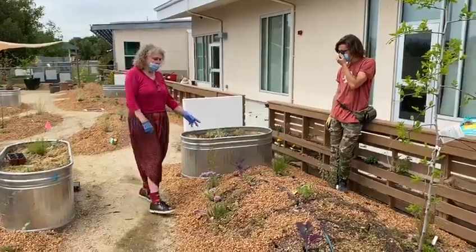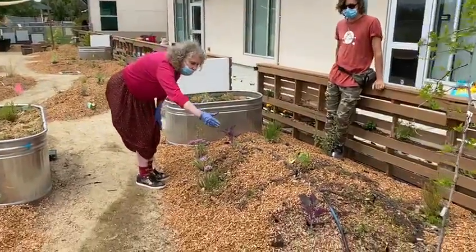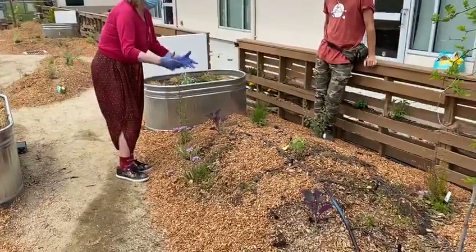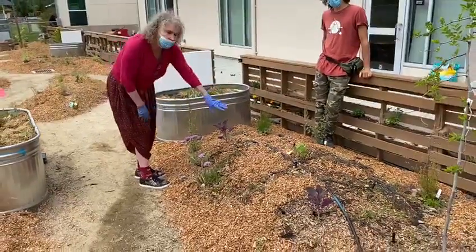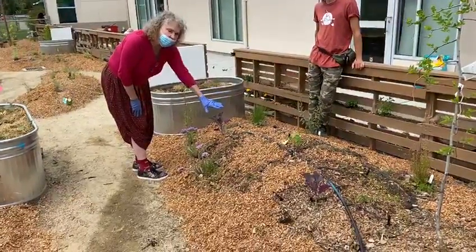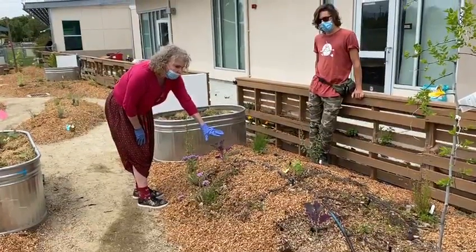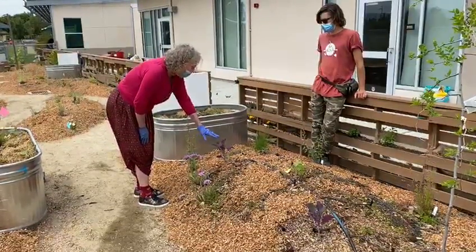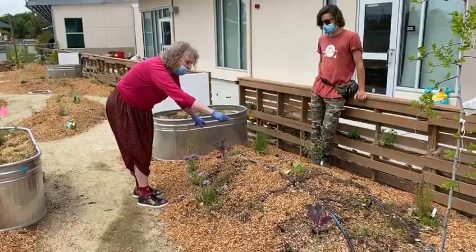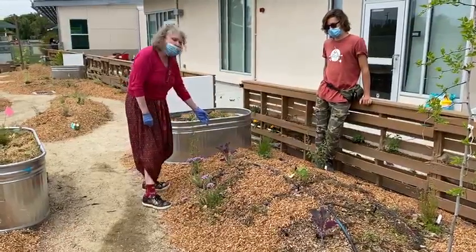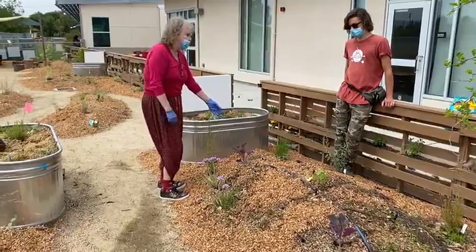Well, this area right here, you see how it sort of mounds up? We took a lot of care to build the soil up here, so there are layers of compost and soil, and our compost from our garden in San Jose. And so these are perennial food plants, which means they're going to grow here and they're going to produce a lot of food for a long time.